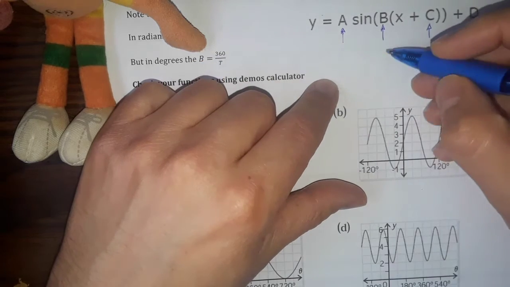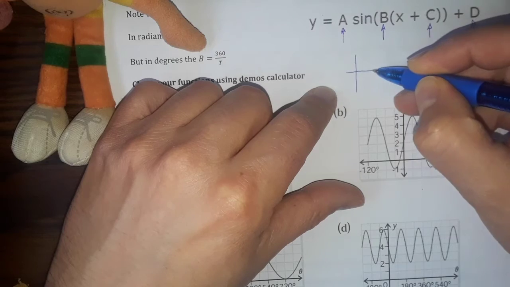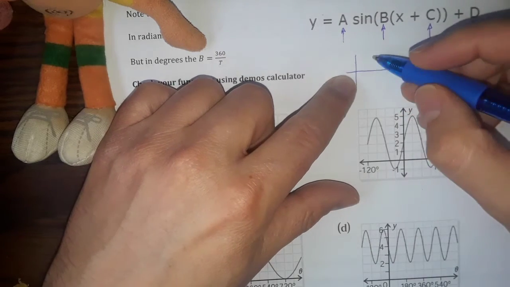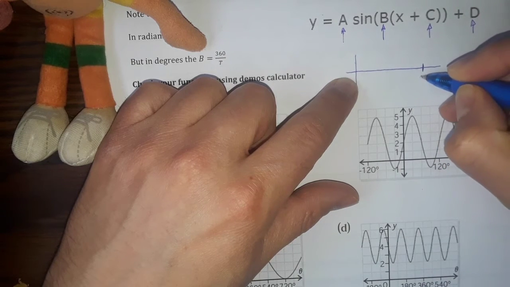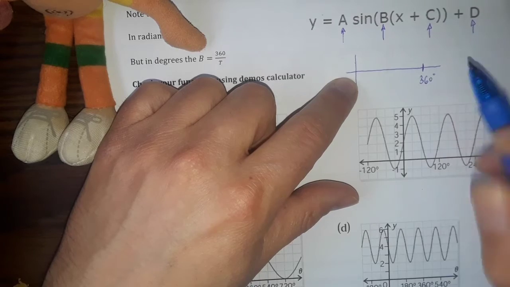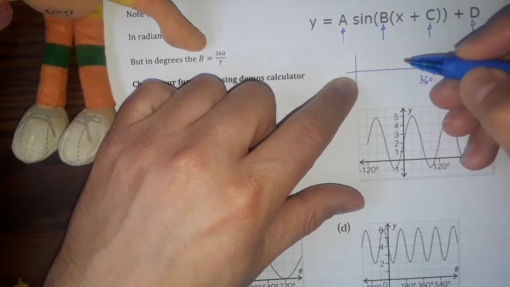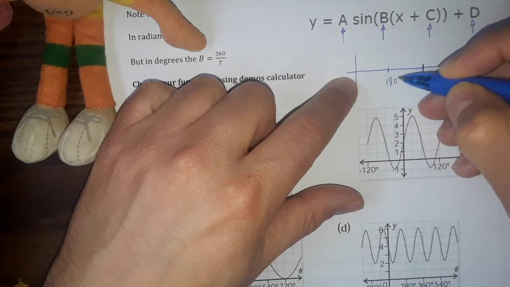Let's just graph a simple sine function. A sine function will repeat every 360 degrees, so here we would have a full cycle. In the middle would be 180.